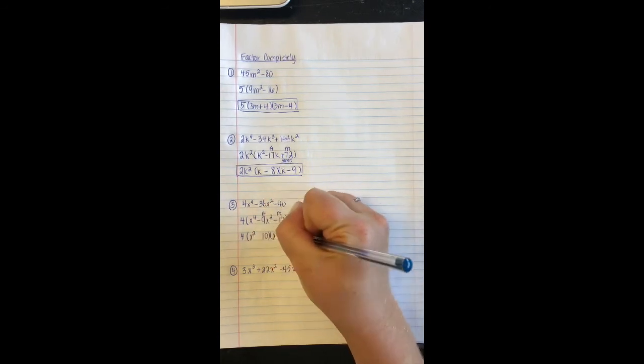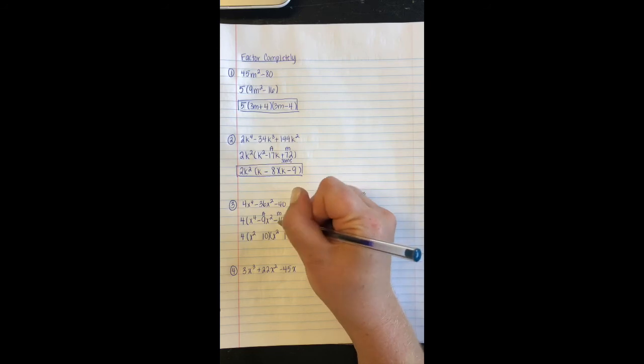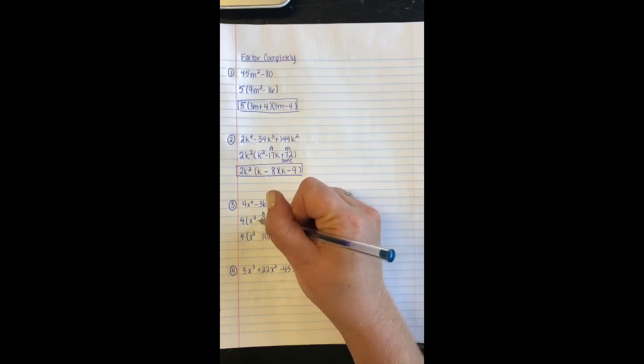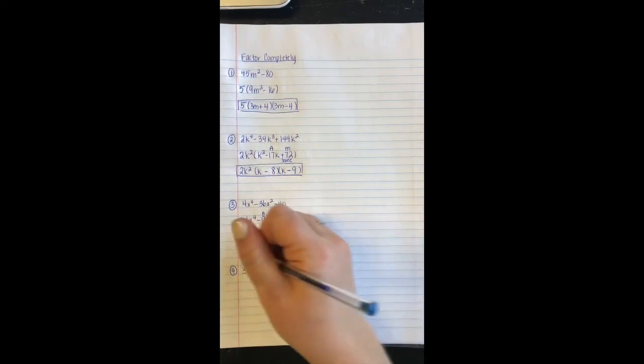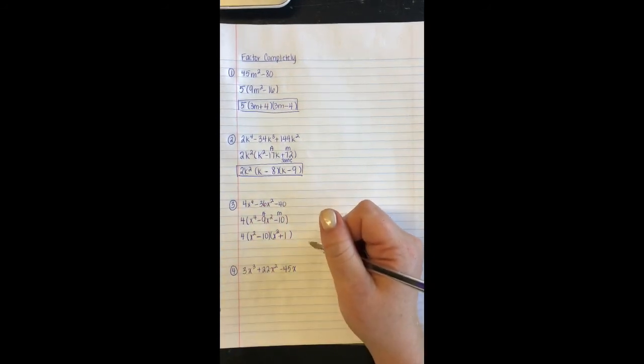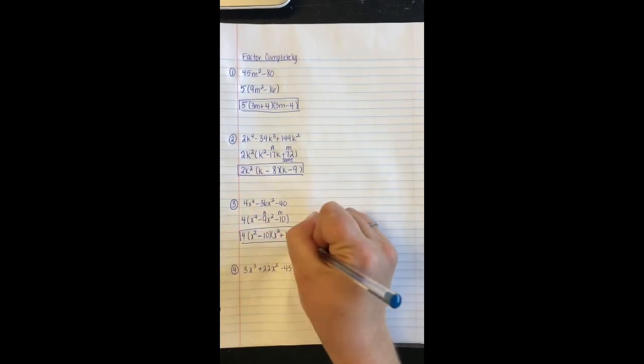That would be 10 and 1. Because they're multiplying to be a negative, they are opposite signs. The larger number goes with the sign in the middle, so negative 10 and positive 1. And then obviously you're always looking to see, can you factor it further? In this case, you cannot, so that is your final factored version.